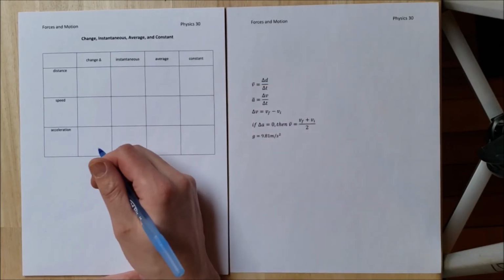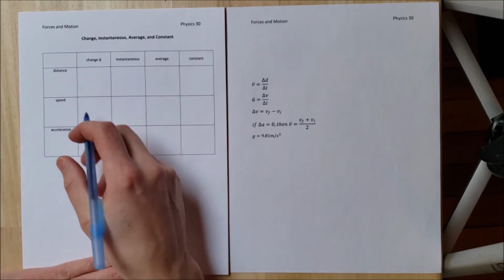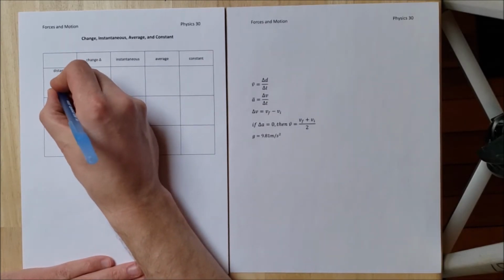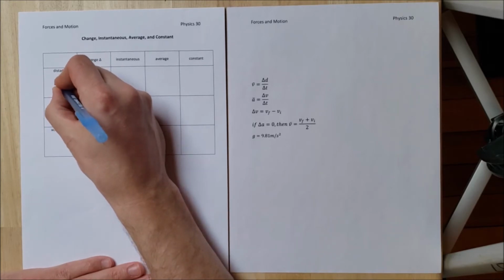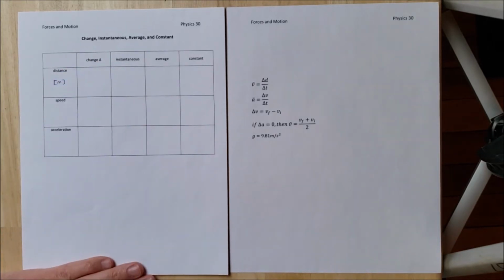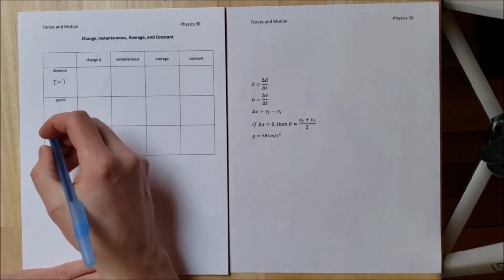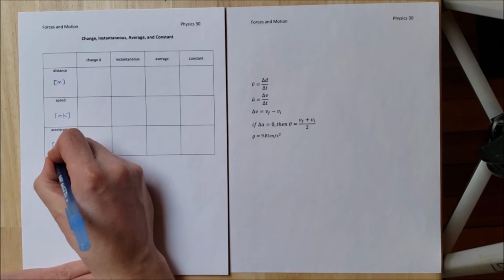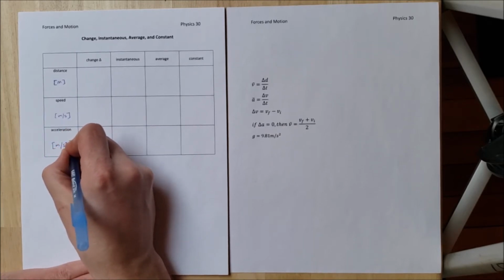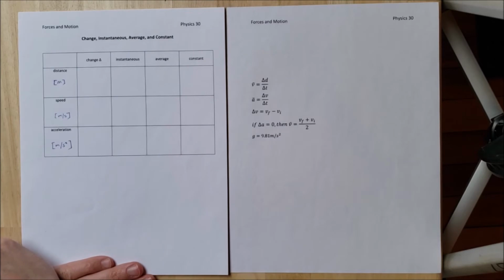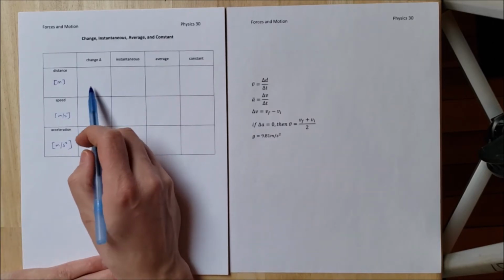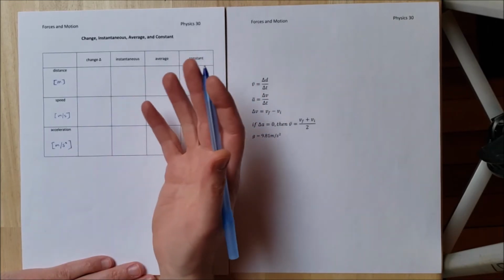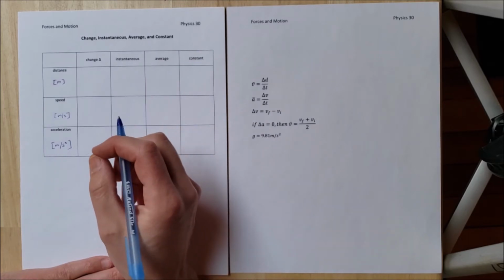So the first thing I'd like to say about distance is that it's a measurement with units. For units, I usually use a square bracket like this. So distance is in meters, and speed would be meters per second, and acceleration would be meters per second squared, like that. And when we talk about the change in distance in this first square here, we define it as the final distance minus the initial distance.